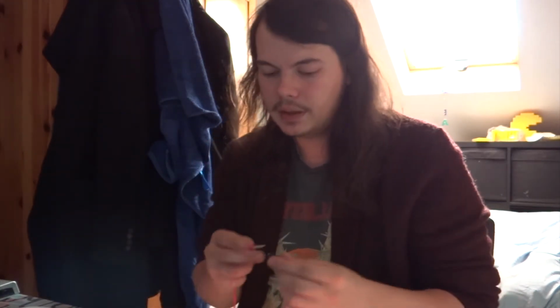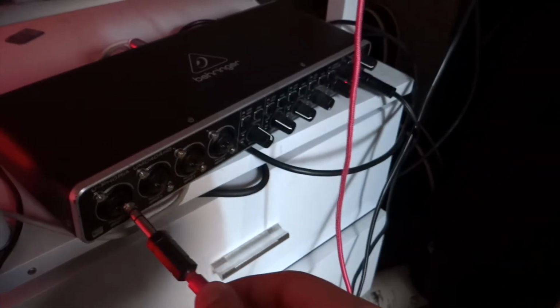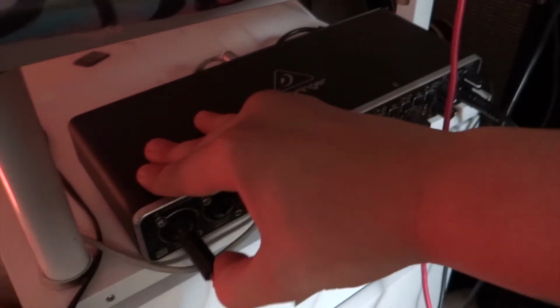I pulled this one out of my car. They're not very expensive and you can find them everywhere. You plug it into the headphone out, you plug it in to the adapter. Then you plug the adapted cable into one of your inputs. By the way, this is the first time I'm trying this, so hopefully it goes alright.